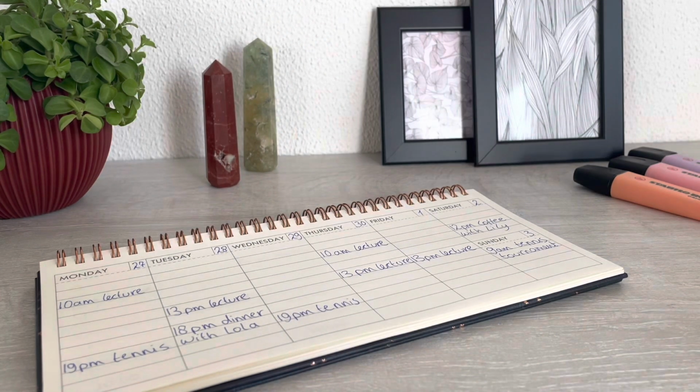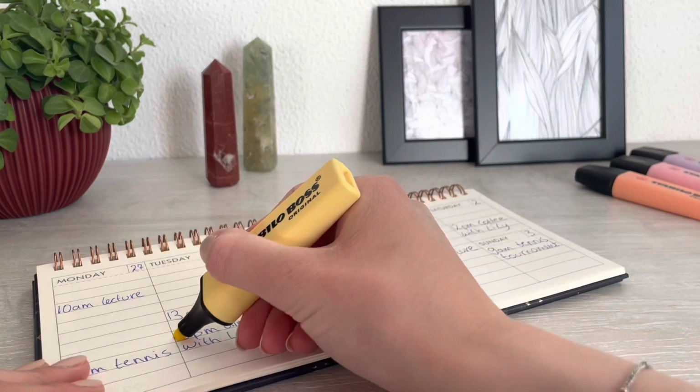You can use highlighters to distinguish between different activities.